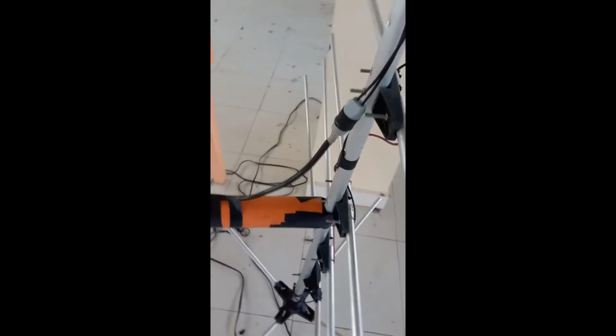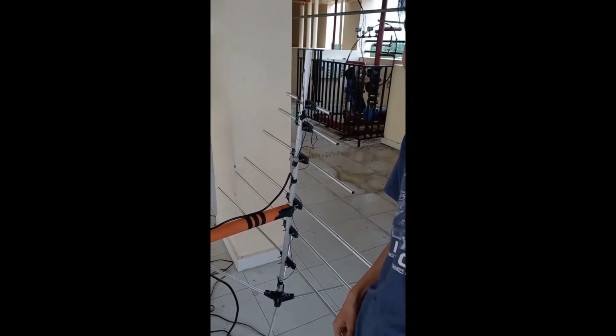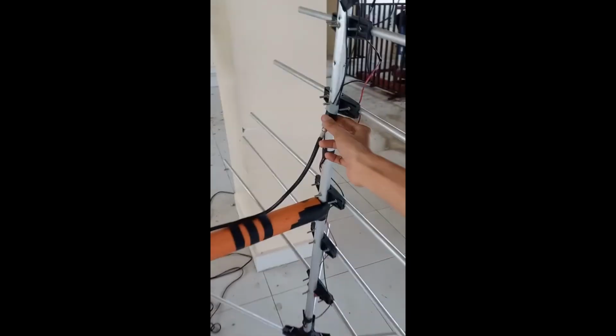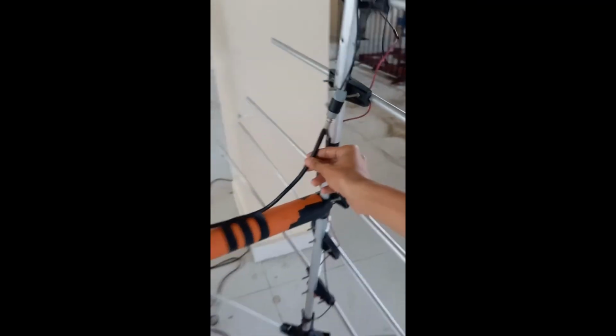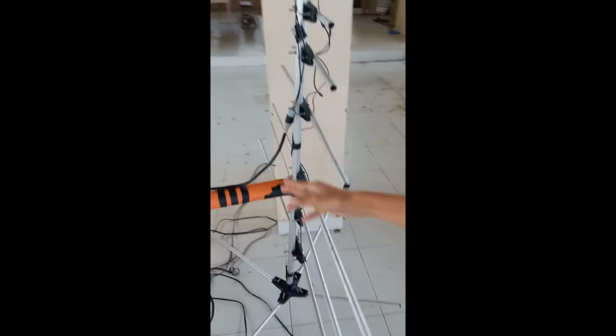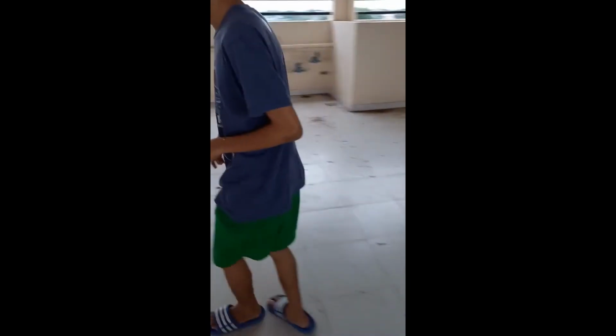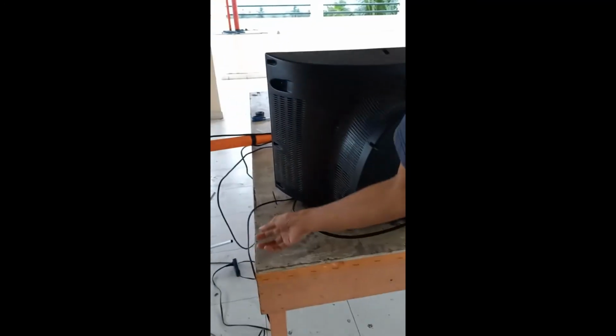The balun is connected to the coaxial cable, and the coaxial cable is connected to the antenna port of the television. The television is powered by a 220 volt AC source.